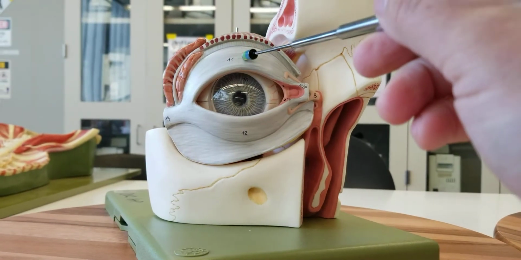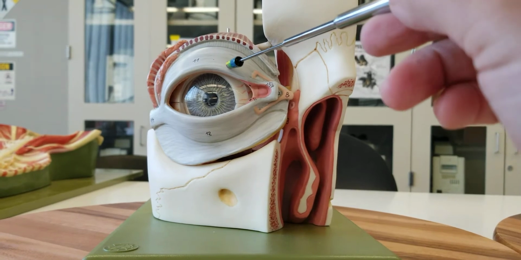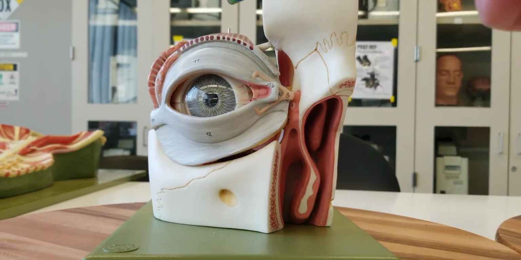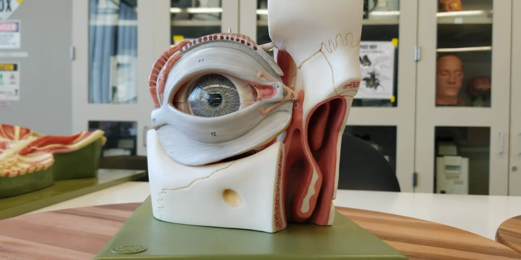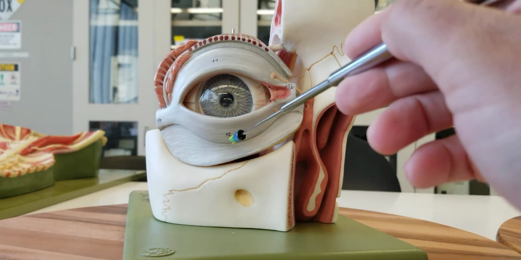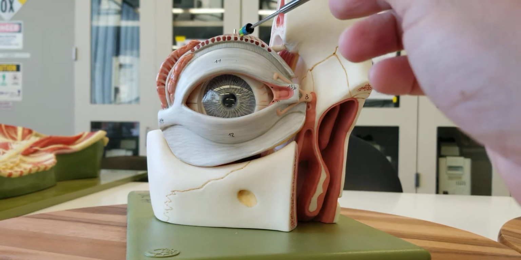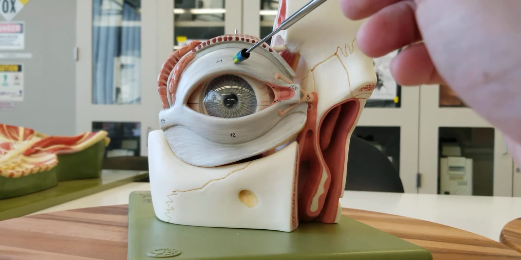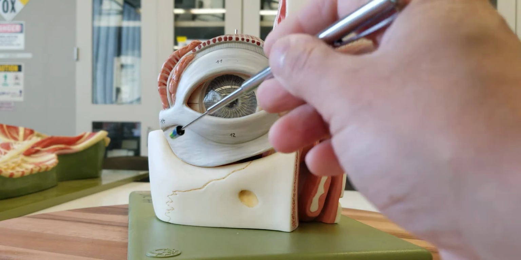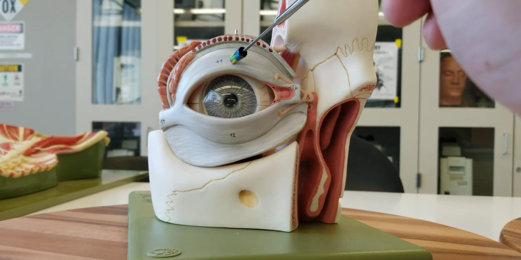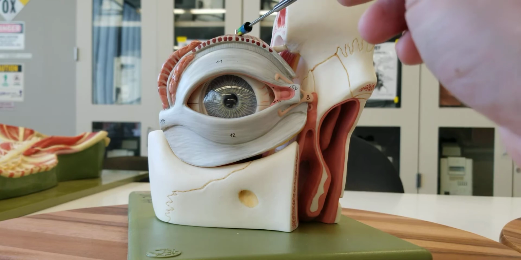The term for eyelid is palpebrae. I can't even remember. Palpebrae. Someone should spell check me on that. But these are the palpebrae. This muscle that attaches to the upper eyelid, we can open and close our upper eyelid. To close our lower eyelid, we'd have to squeeze the orbicularis oculi. But to blink with our upper eyelids, we use this muscle.